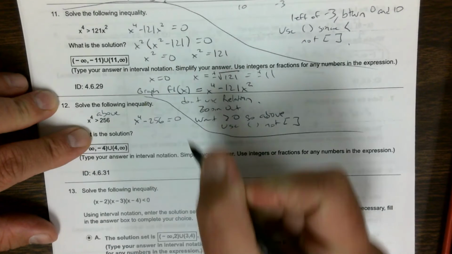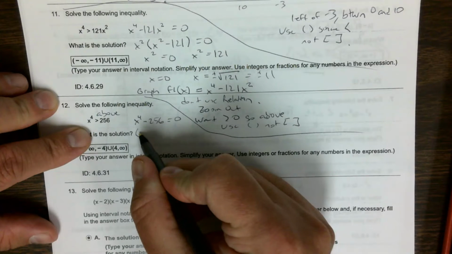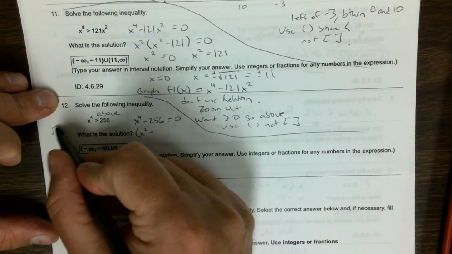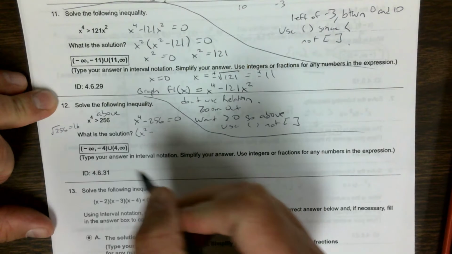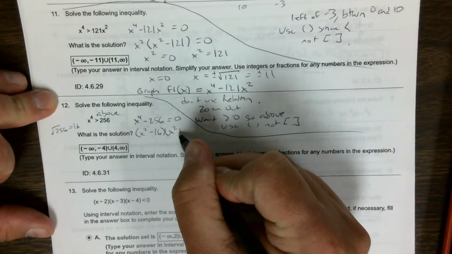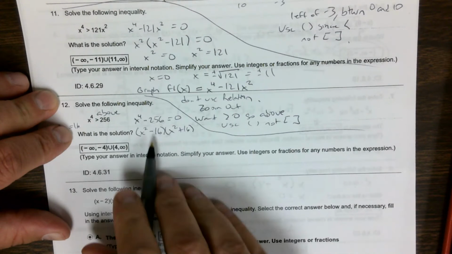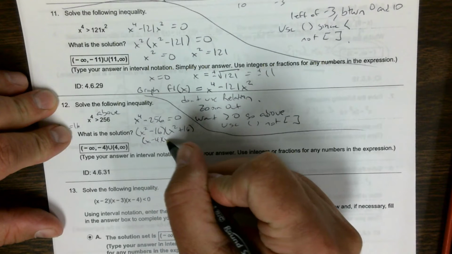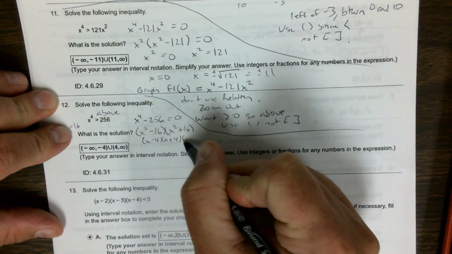You'd say this is x squared minus the square root of 256, which is 16. So x squared minus 16 and x squared plus 16. And that's also a difference of 2 squares, so you can say x minus 4, x plus 4, and leave this end alone.